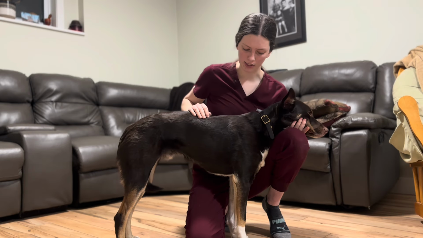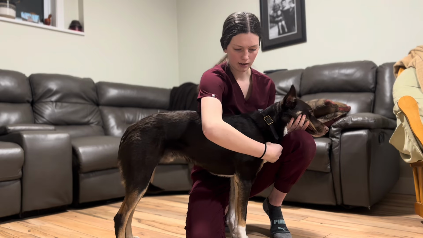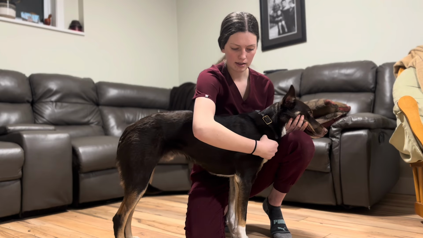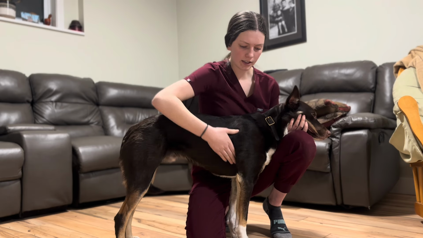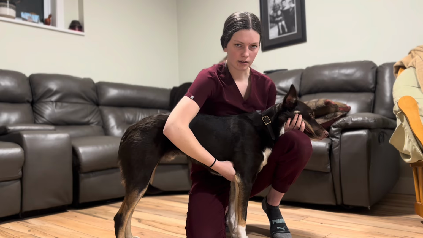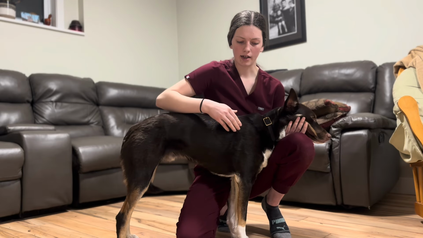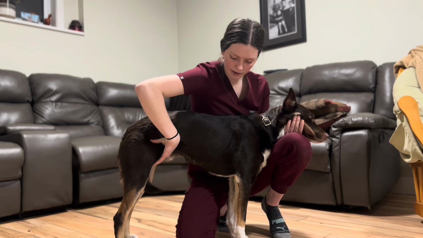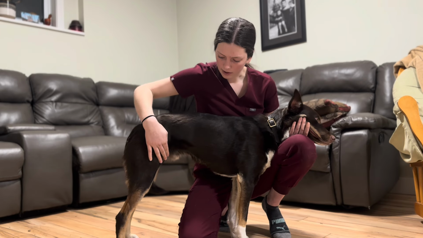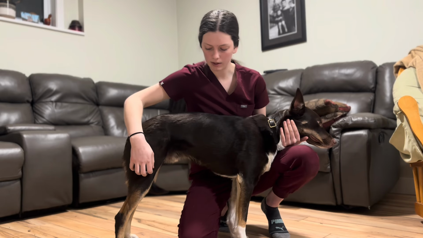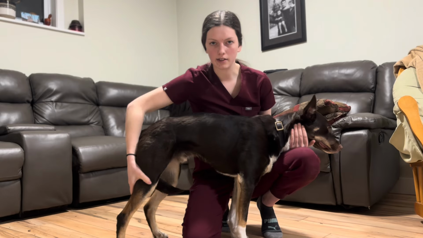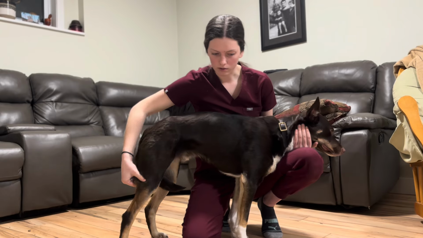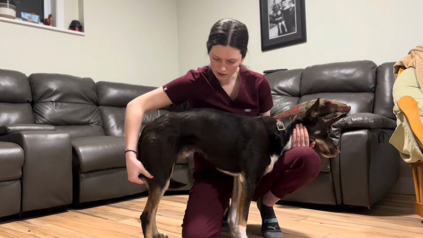And then the prescapular are at the point of the scapula. And then the axillary are found in the armpit area. And then we have the inguinal, which are in the groin area there. And then finally we have the popliteal, so those are located caudal to the stifle area there.